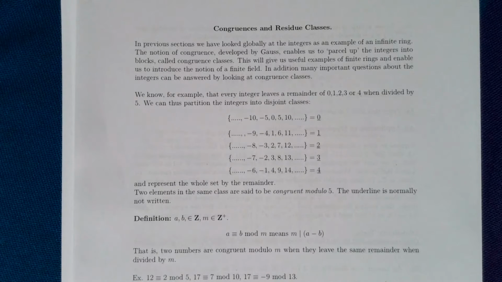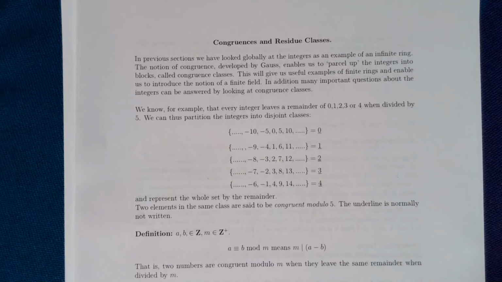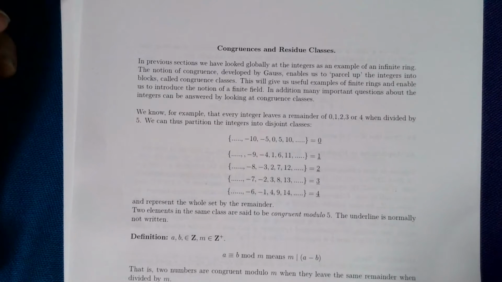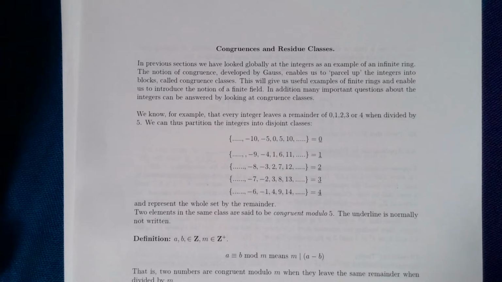Well, hello and welcome again to our journey into algebra and number theory. And in this next series of videos, we're going to have a look at congruences and residue classes. So in previous sections, we looked globally at the integers as an example of an infinite ring.